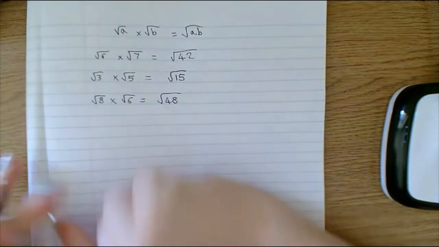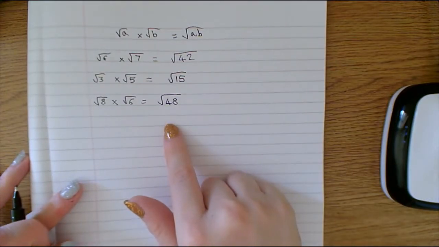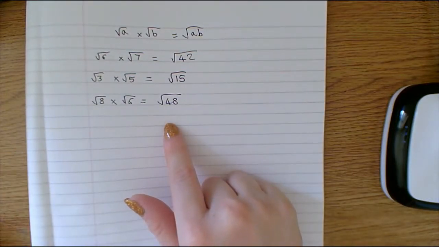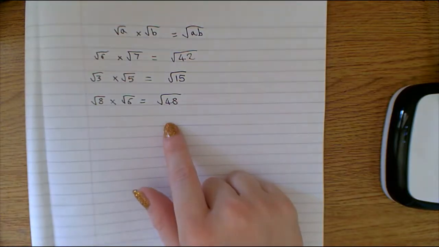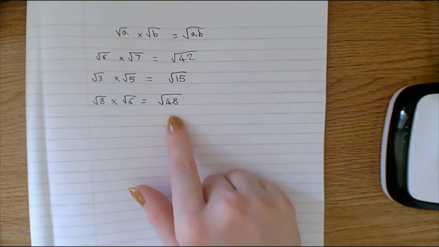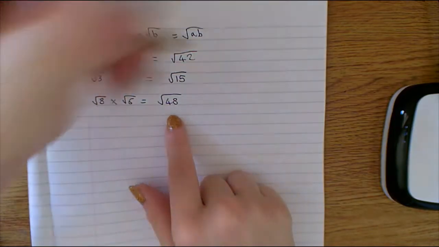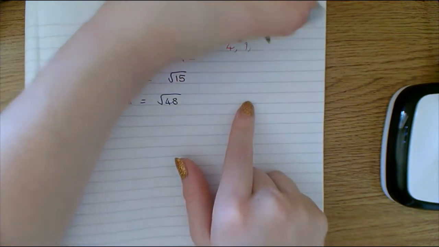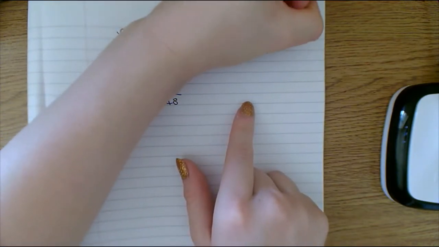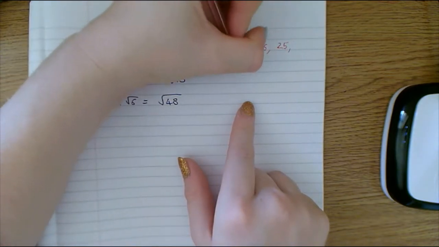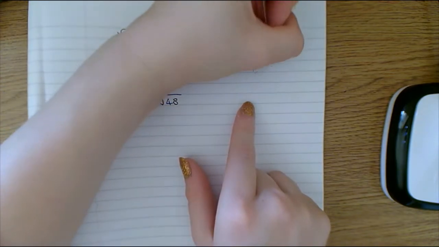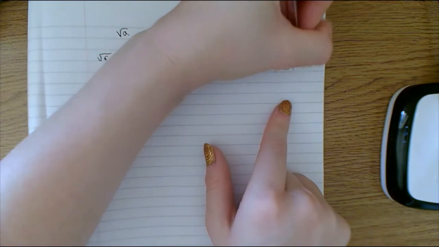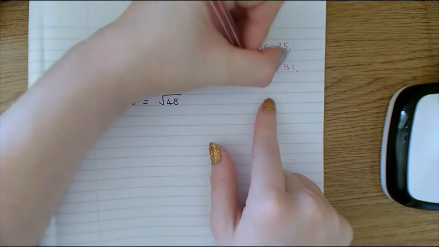Now this is a surd that can be simplified. So now we need to think about how we simplified surds from last time. Remember, to simplify surds, we are looking for factors that are squared numbers. So I'm going to write out my list of squared numbers to help. So 4, 9, 16, 25, 36, 49, 64, 81, 100, etc.